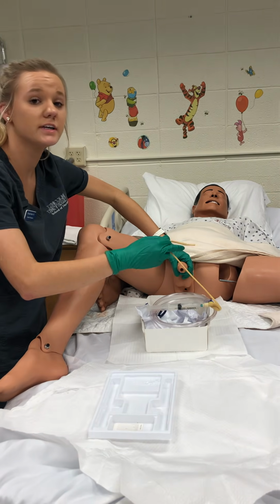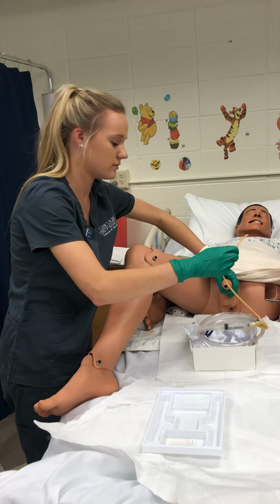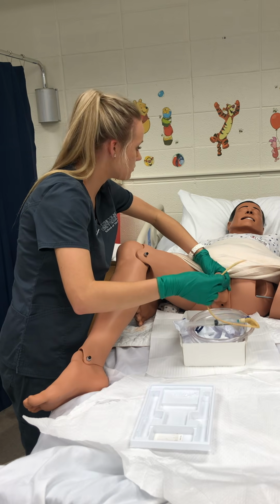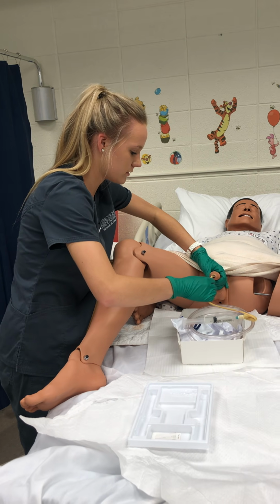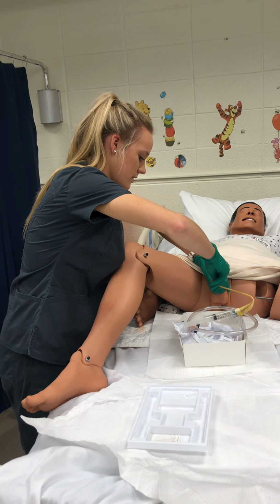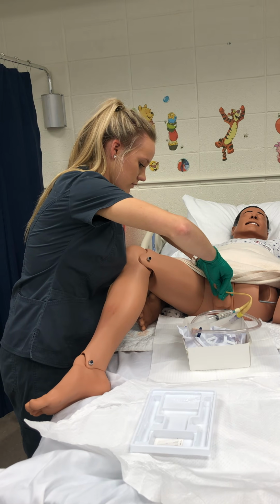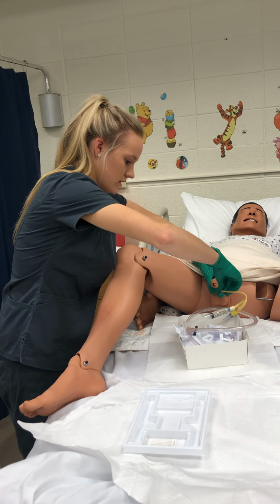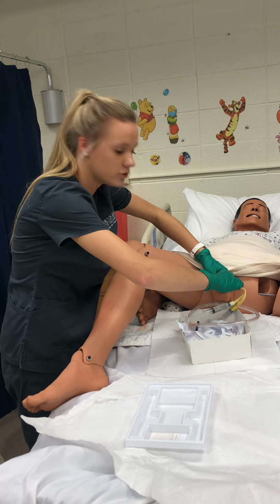I'm going to tell my patient to take some deep breaths and bear down like he's going to void. Mr. Jones, you're going to feel some pressure. I'm going to go ahead and insert it. I'm going to go 7 to 9 inches for a male with that lubrication of 6 inches. When I see urine, I'll go another 2 inches.